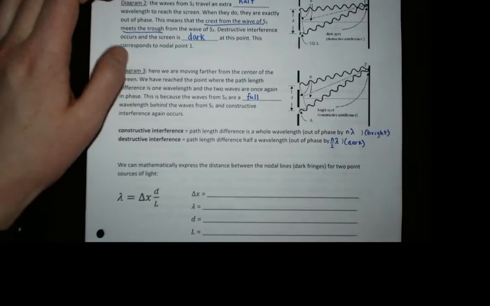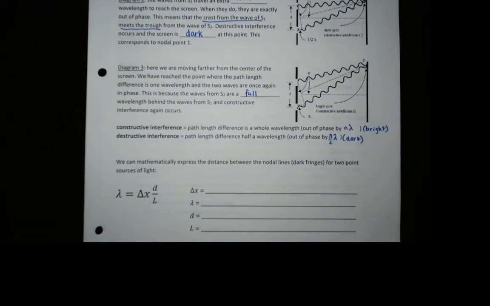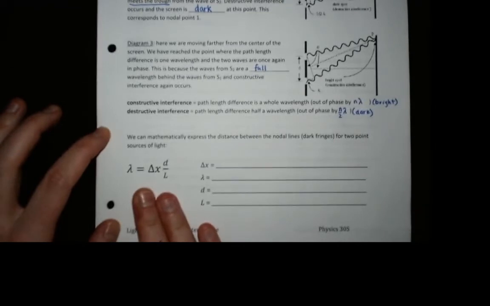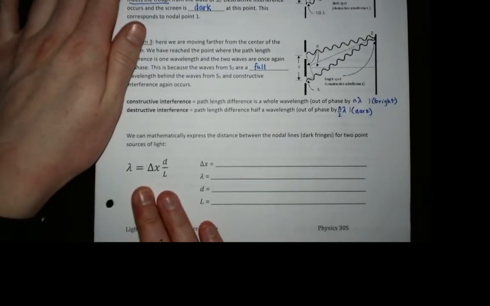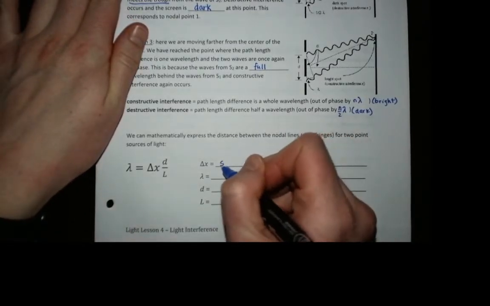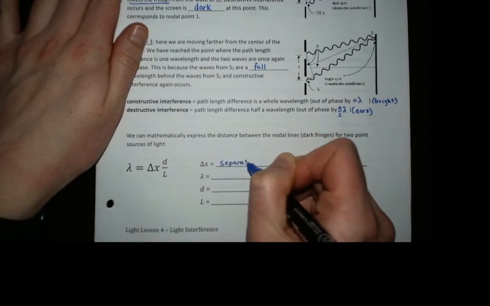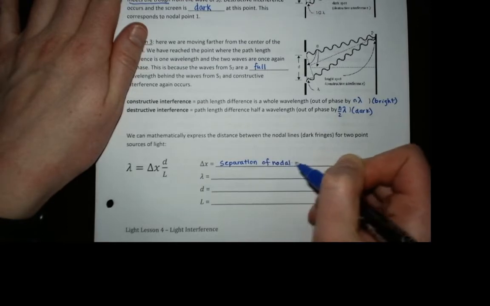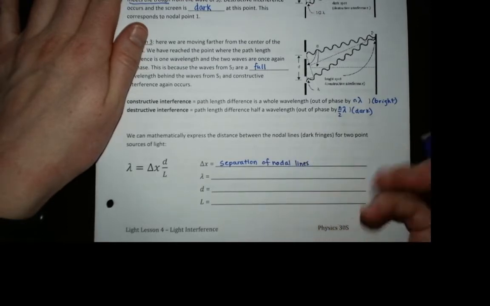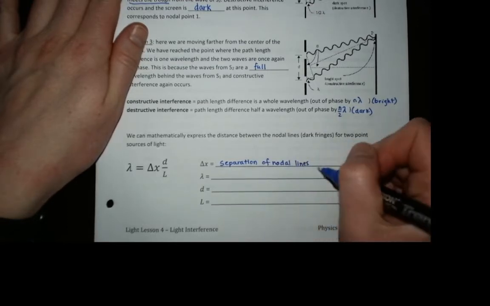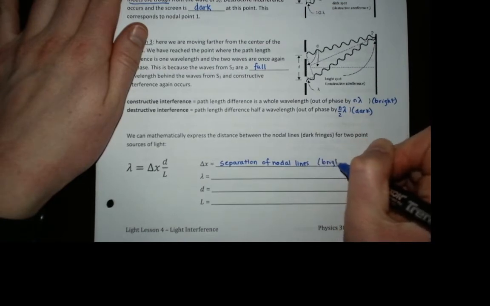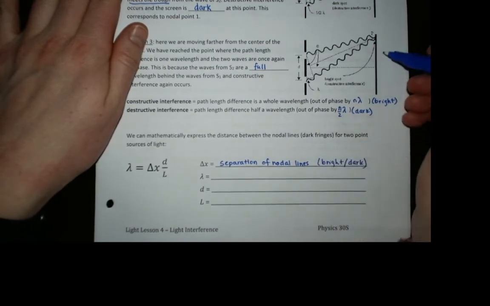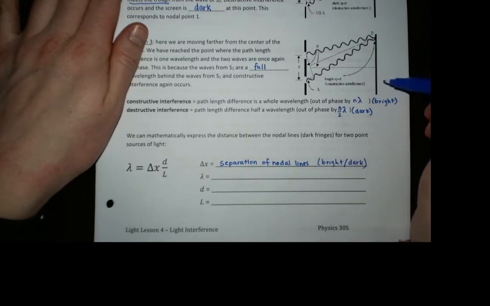So we can create an equation representing this relationship. Here it is, this bad boy right there. Delta x represents the separation of the nodal lines. That's the separation of the bright and the dark spots that you actually see on your screen.